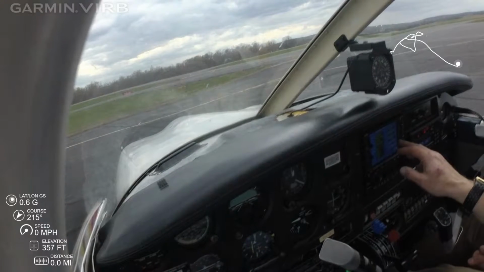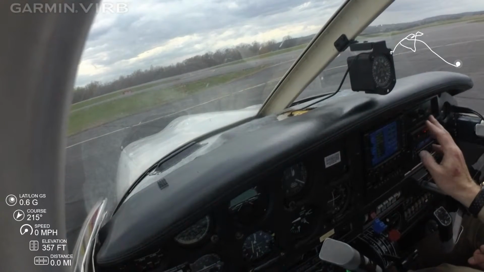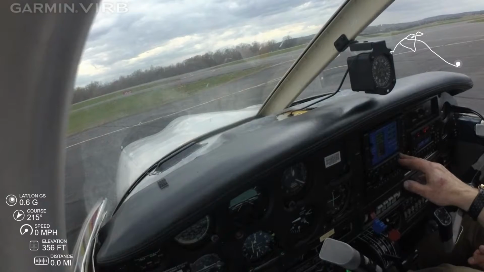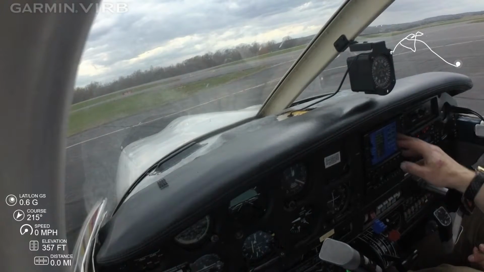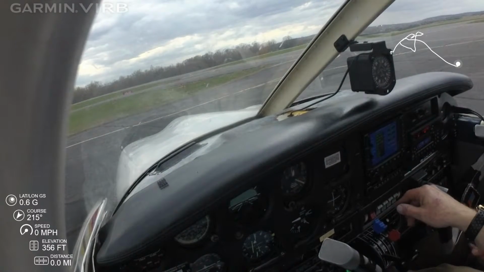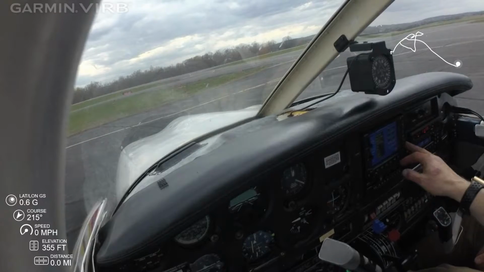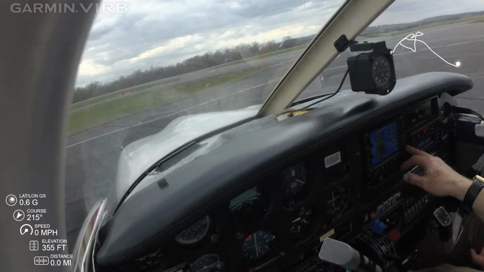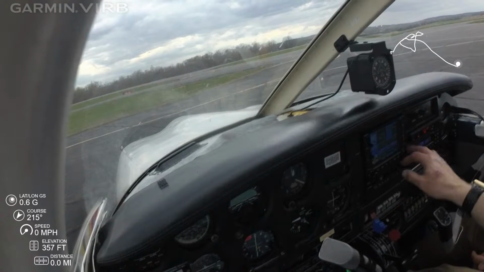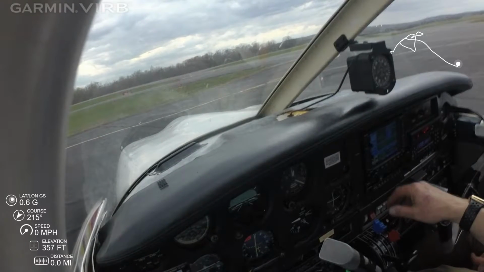Fuel capacity is 50, but we have 48 usable, right? Yep. So how do I lower that to 48 here? Don't worry about that. That's in the settings. We're not going to use that to determine our fuel. We're going to use the gauges. Just enter. Yep. Okay. Now look at this.